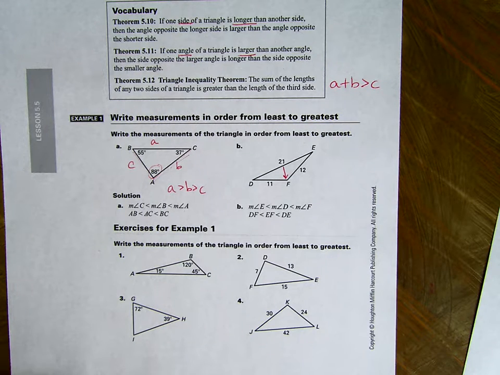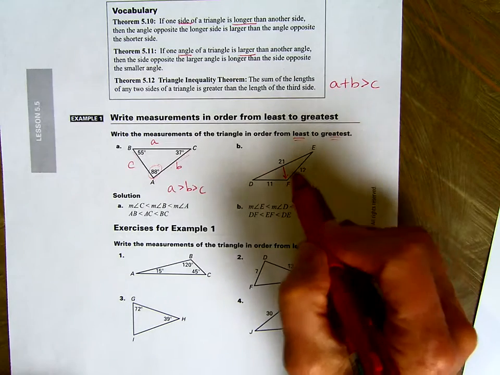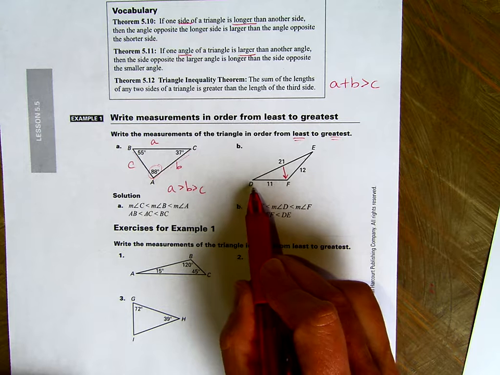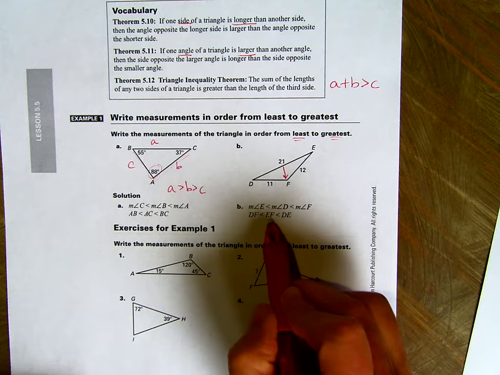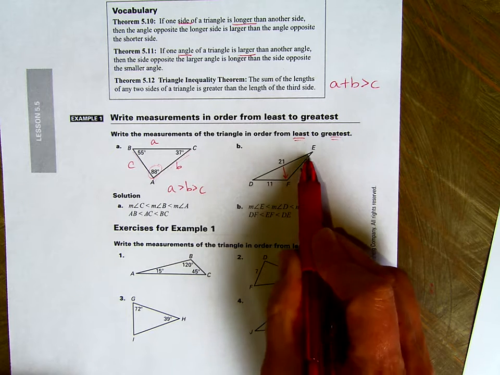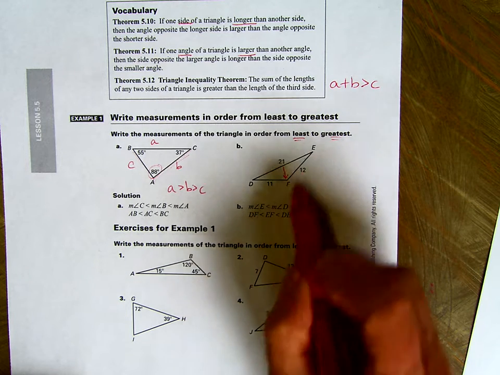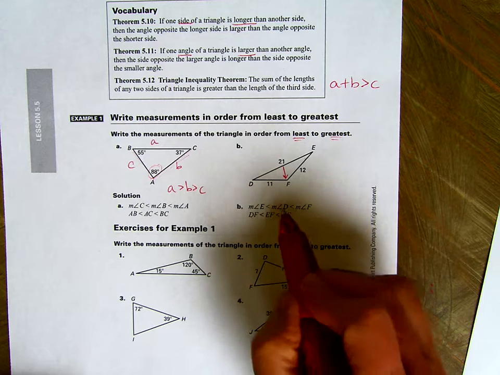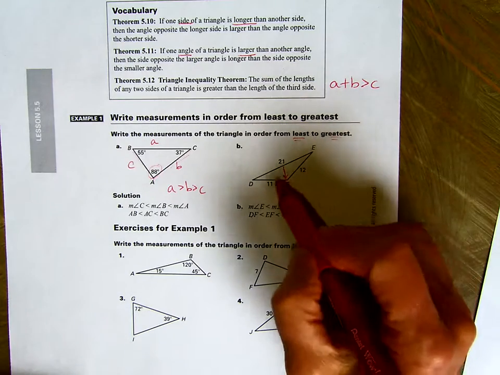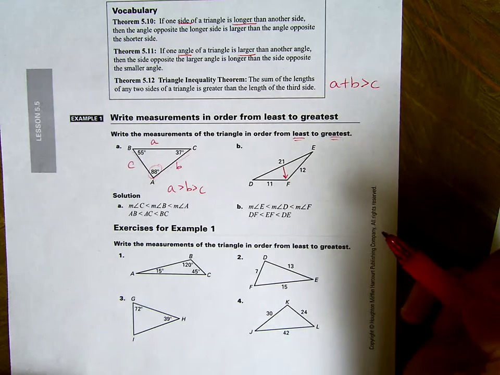Oh, I see. They say least to greatest. So in this case, since DF is the smallest, EF is the next largest, DE is the greatest, the angles would be: angle E must be less than angle D, must be less than angle F. Pretty straightforward. Smallest angle across from the smallest side.